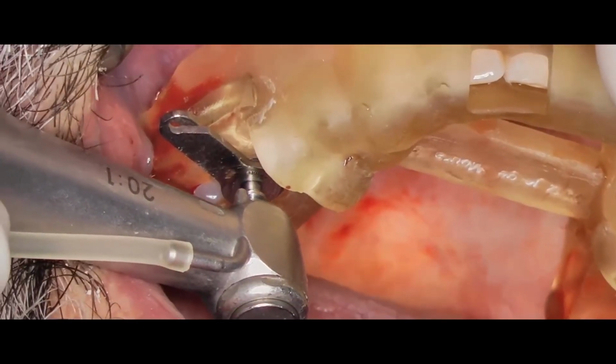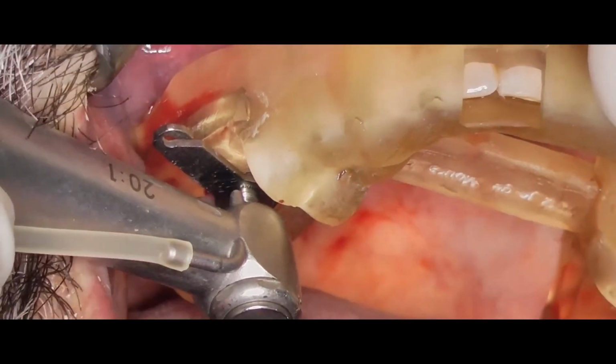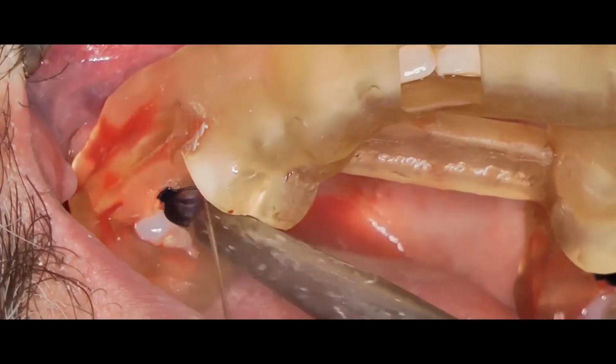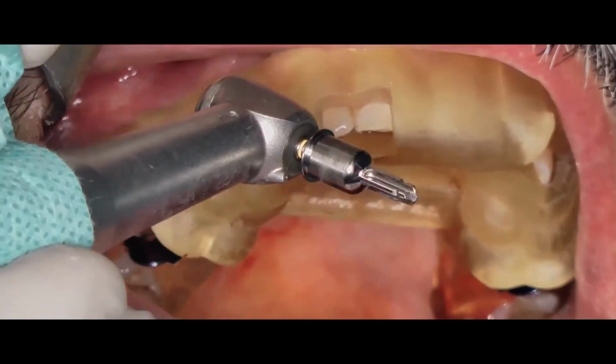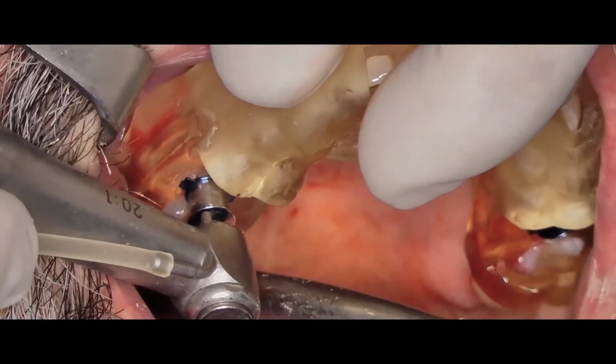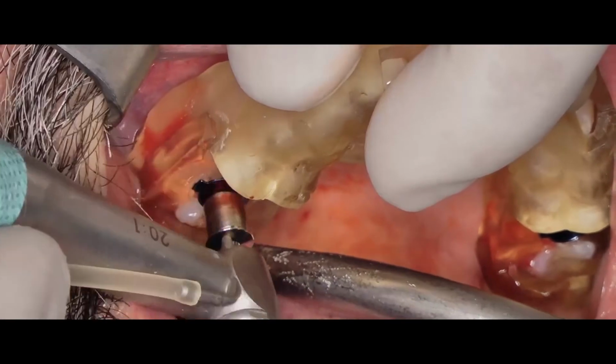Here you can see me using it without irrigation, drilling at low speed, always irrigating between burrs. Now, for the 2.7 burr, again, we start with a shorter burr and proceed to use a longer size.